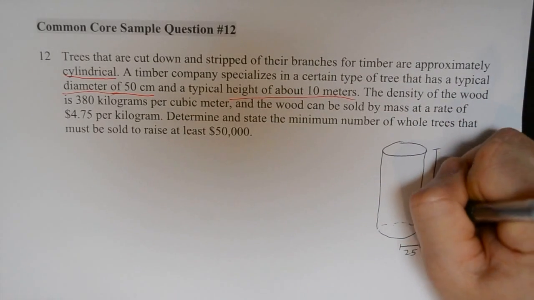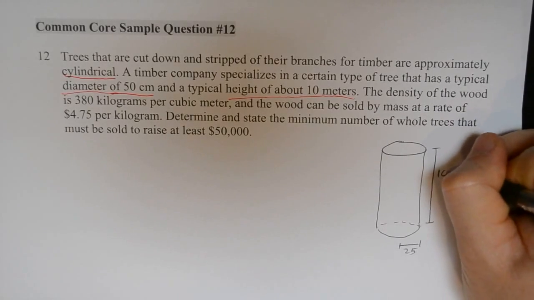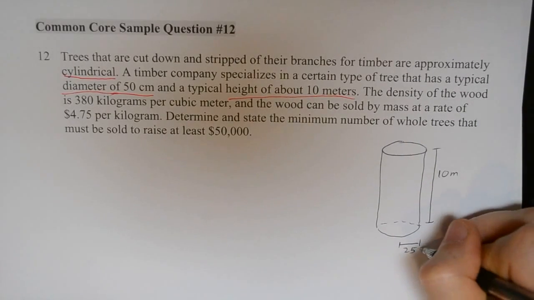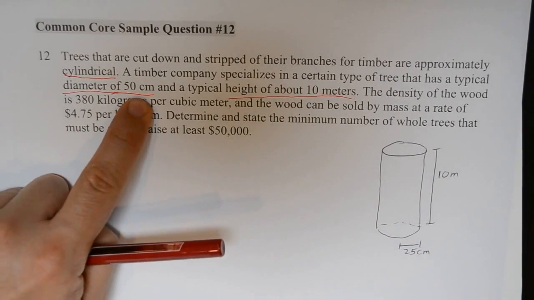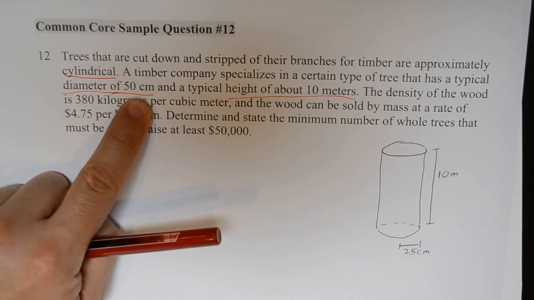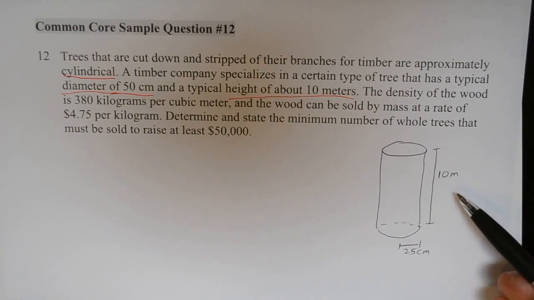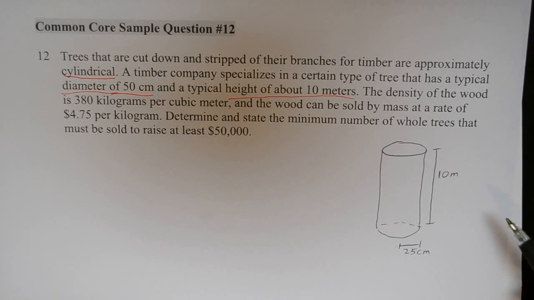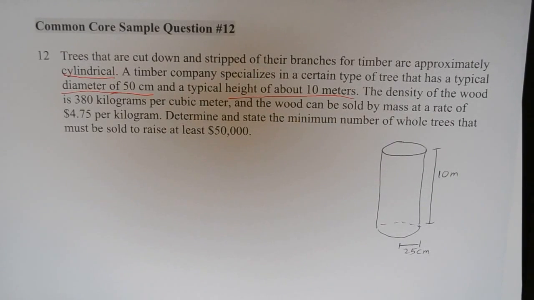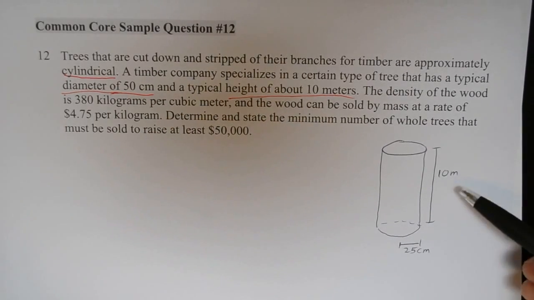Oh, I see another problem already. So that's 10 meters, and this is 25 centimeters. Oh, they are really trying to mess with us here. We cannot work in centimeters and meters. Easiest thing to do would be turn the bigger unit into the little one. Do you guys know how many centimeters are in a meter? Cent is a clue. Century. 100. Every 100 centimeters gets you a meter.